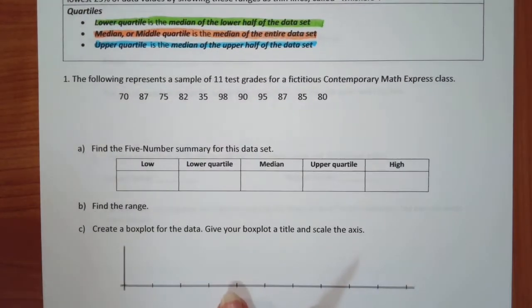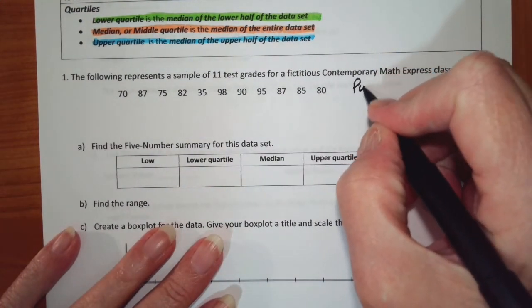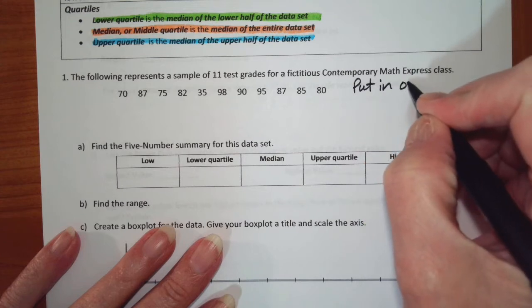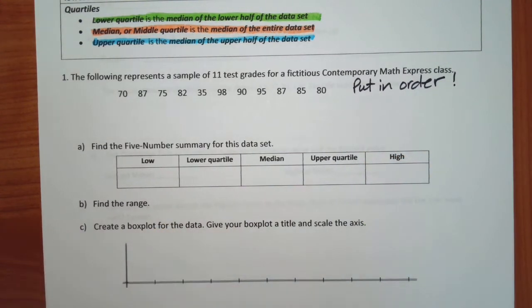So the first example here, it represents 11 test grades for a fictitious contemporary math class. Okay, fictitious means I just made it up. So we need to find the lowest value, the highest value, the median, the lower quartile, and the upper quartile. And in order to do all of that, the very first thing I want to do is I want to put them in order. Then all of the values kind of jump out at you. Okay.